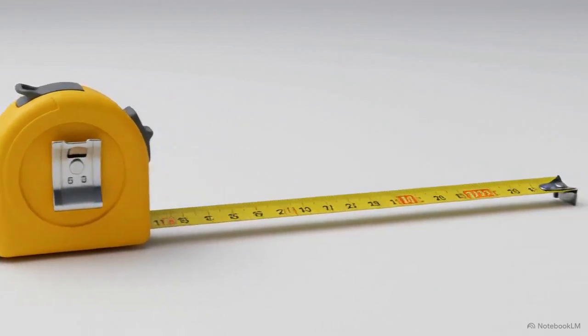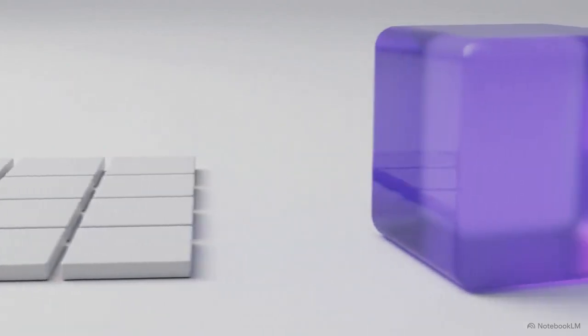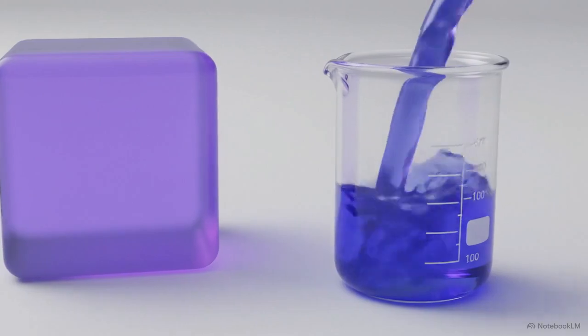Length, area, circles, volume, liquid capacity. Every object you touch and every room you enter is defined by these 5 mechanical properties.